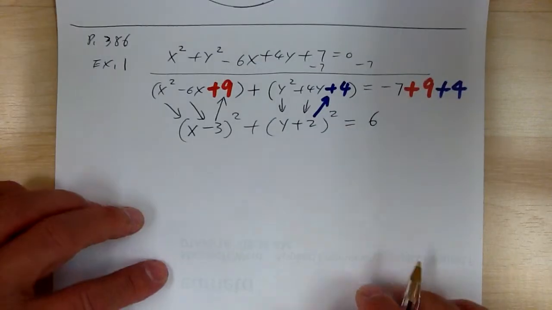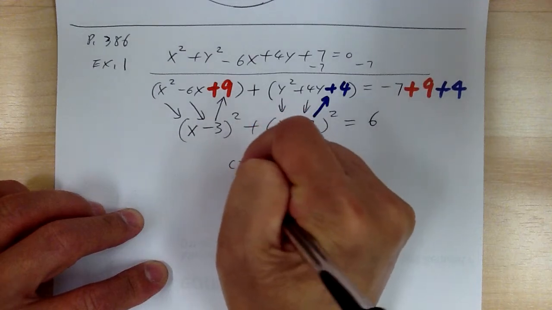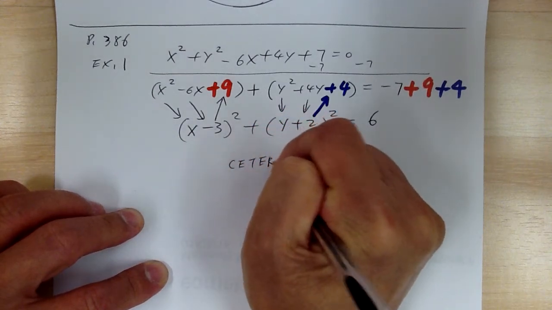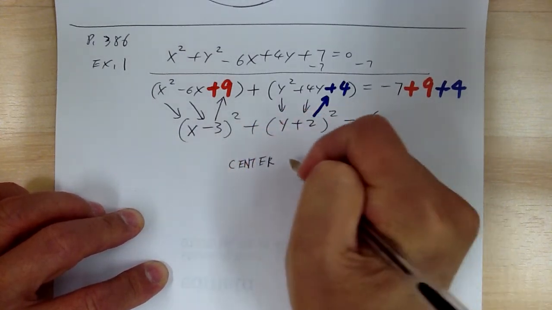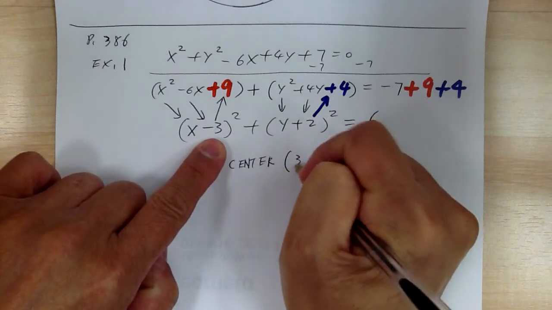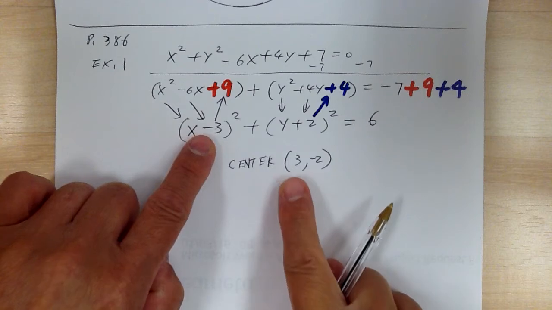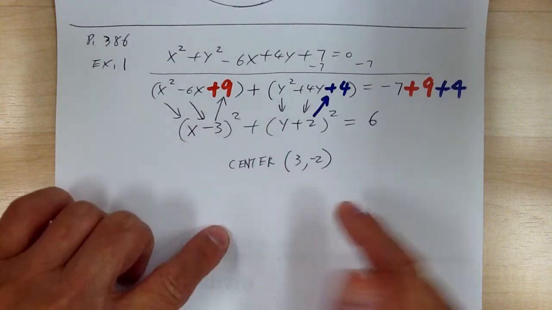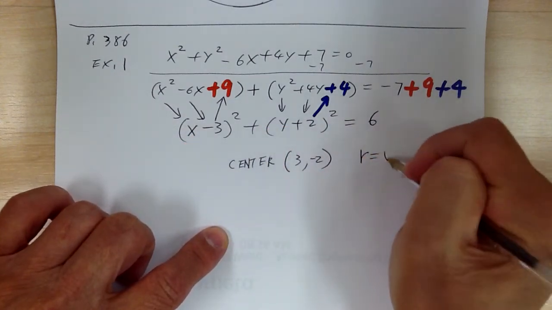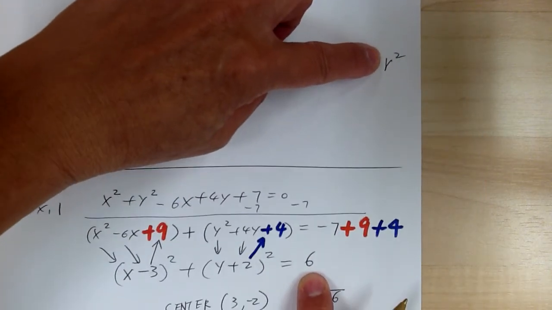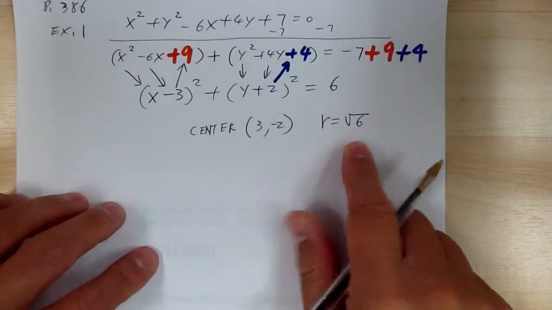Okay, so now you can find your center. So the center is going to be at 3, negative 2. Right, you have to take the opposite, right? So it'd be 3, negative 2. And radius is equal to square root of 6 because this is r squared. See over here? So that's your r squared, right? So you have to take the square root, and that's your answer.